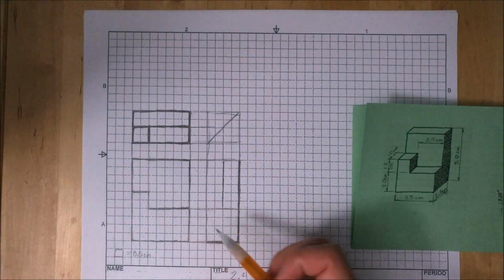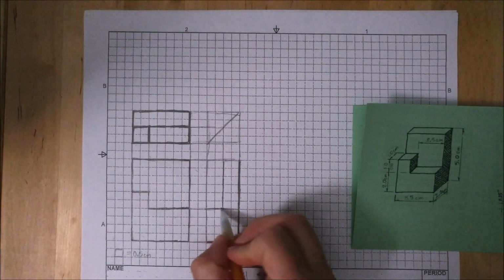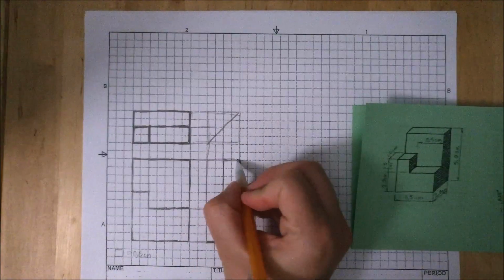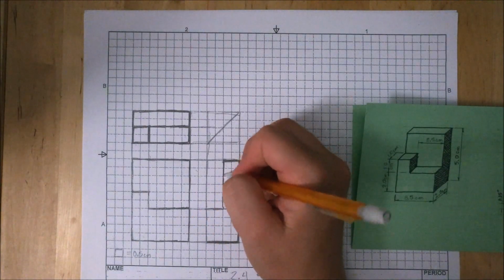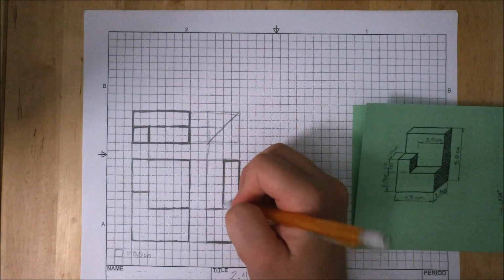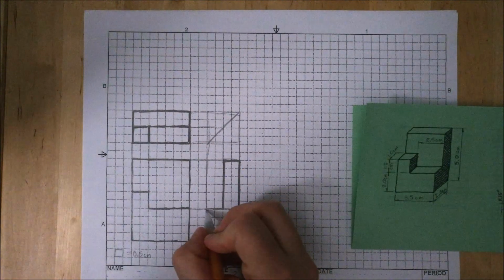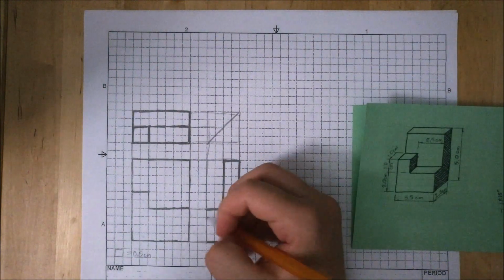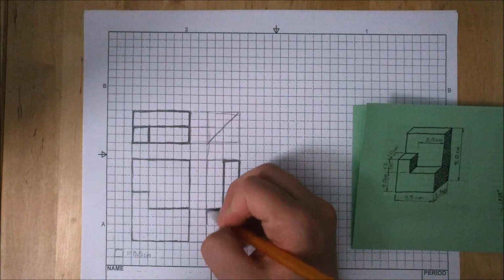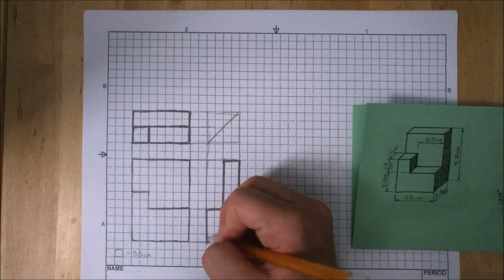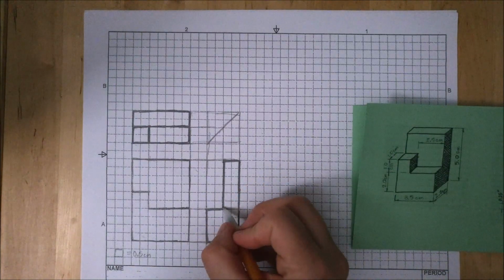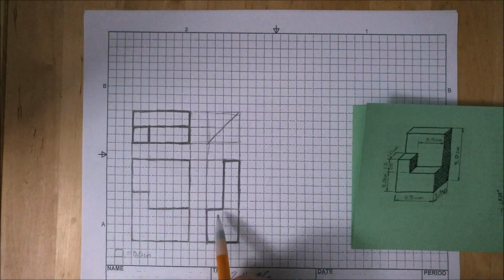Alright, so we're using the construction lines from our other views to start drawing in our lines for this right hand side. So instead of having to remeasure, instead of having to figure out what those measurements were, we can just use those lines that we have. I do know that for some of these objects it might be easier to count, but I just want to show you this technique since this is something we'll be doing later on.